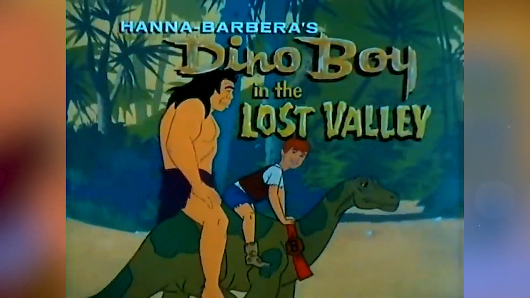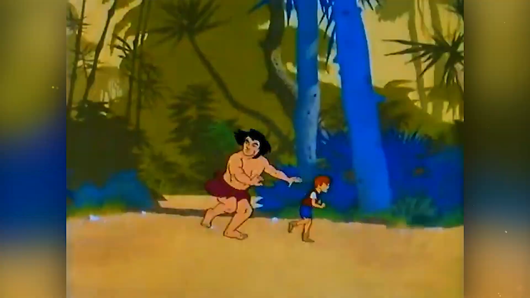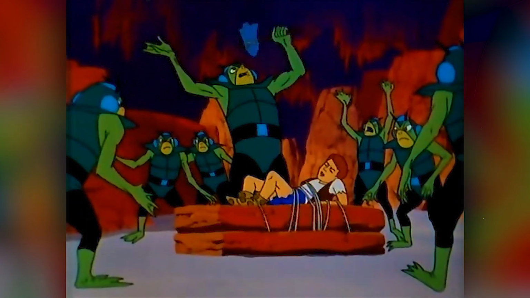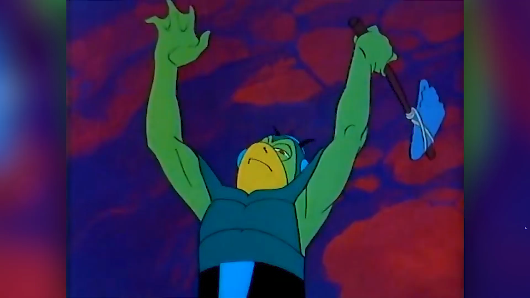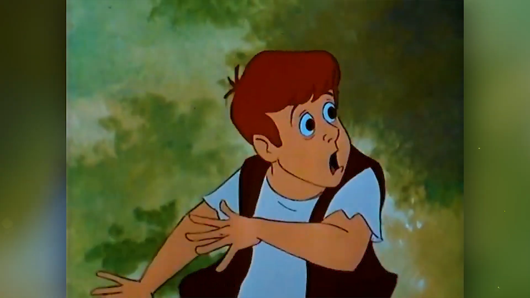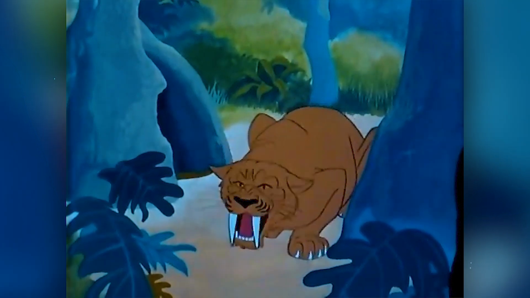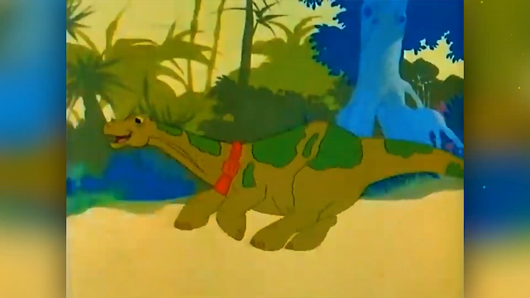Dino, the Boy in the Lost Valley, 1966 to 1968. Apparently, the animators at that time did not bother much about the scientific accuracy of the plot of their works. Following the Flintstones, this series mixed animals from a variety of geological eras. Fictional creatures were also added to them.